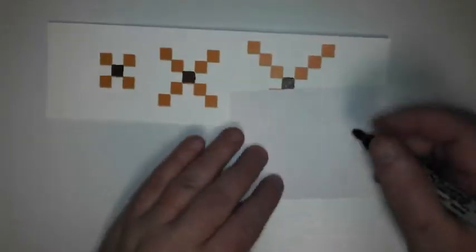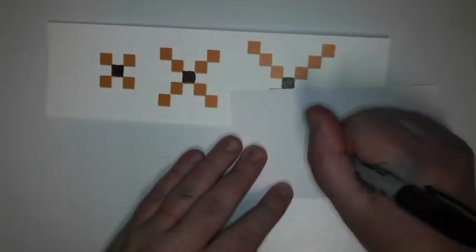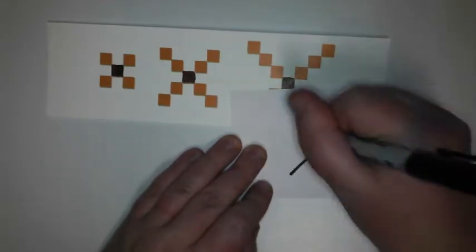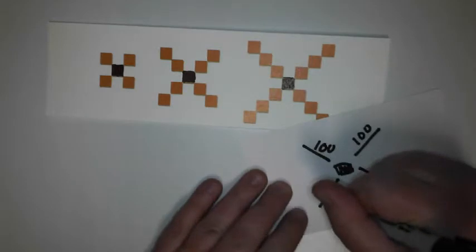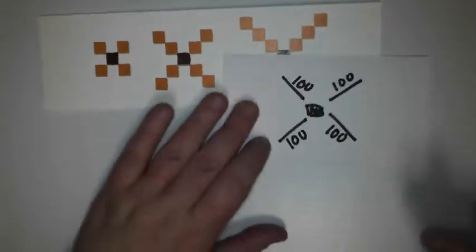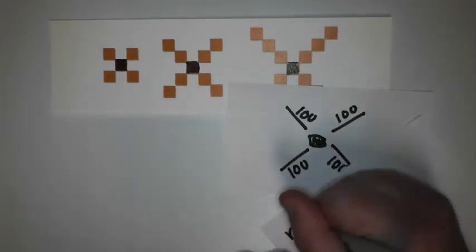So with that in mind, I know that the 100th picture would have the middle block, 4 arms, and each arm would be 100. So if I wanted to know the total, I could add those up for you and tell you that there's 401 blocks.